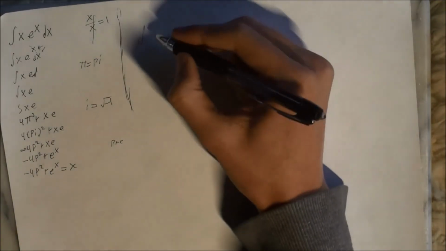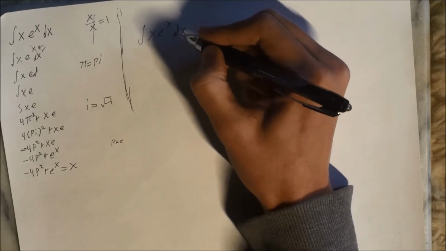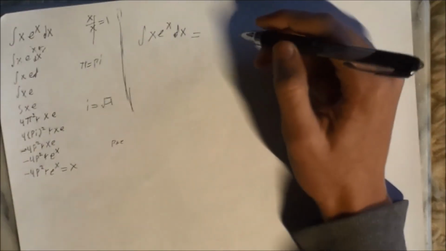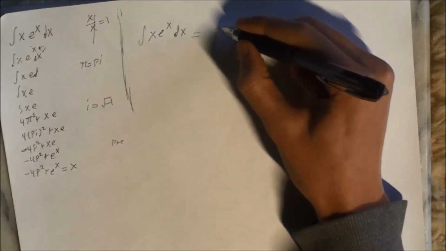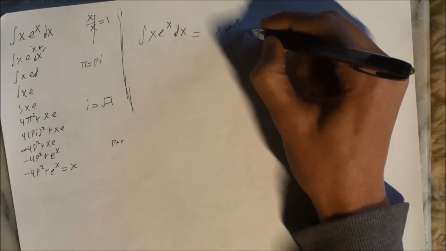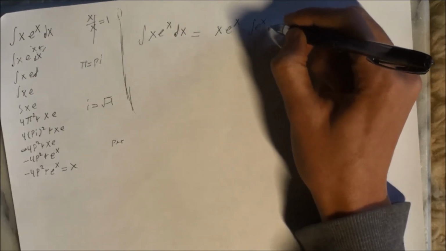So I've just got my solutions manual and we can see that this equals x e to the x minus that thing e x.